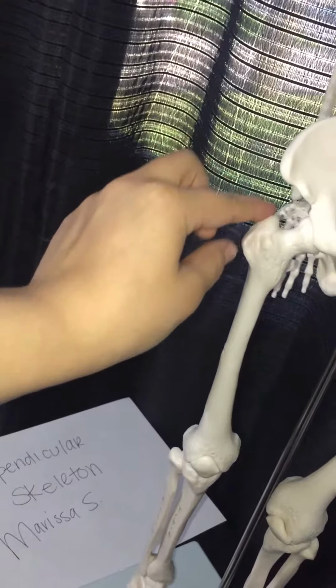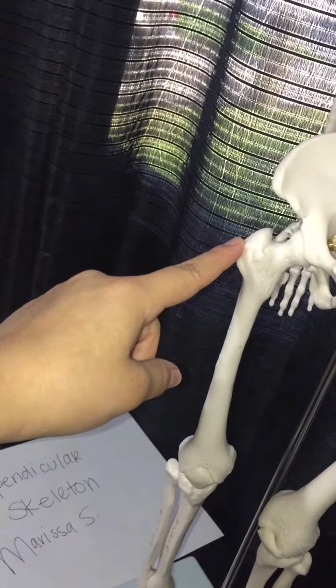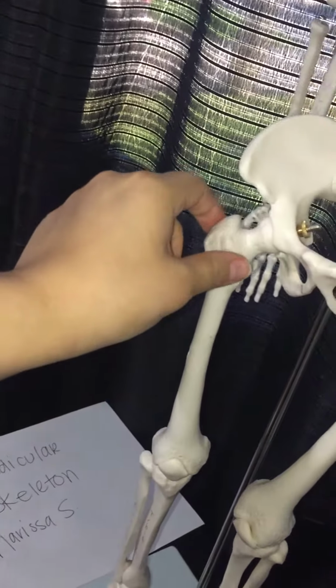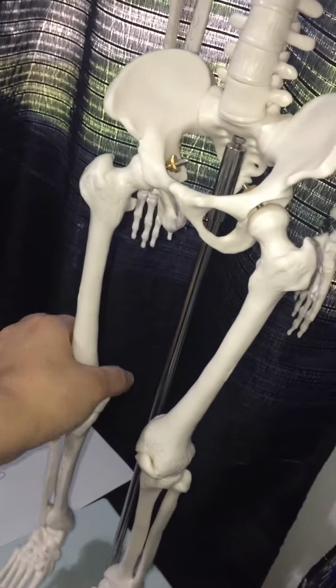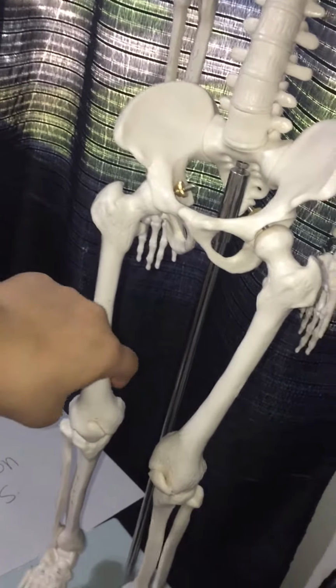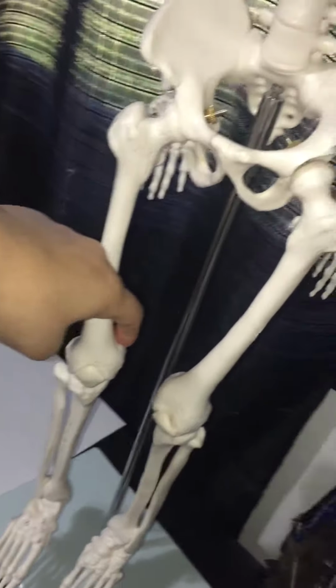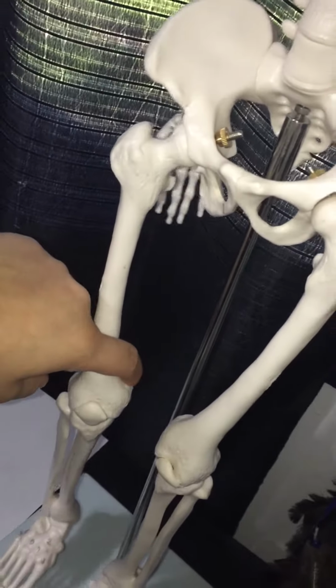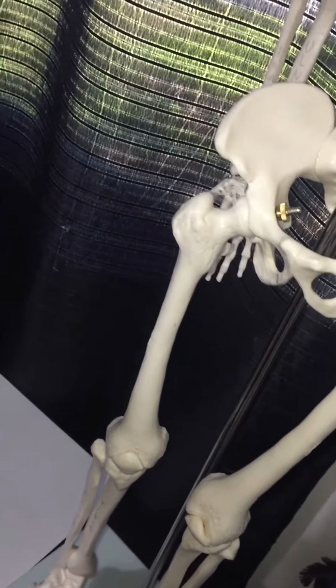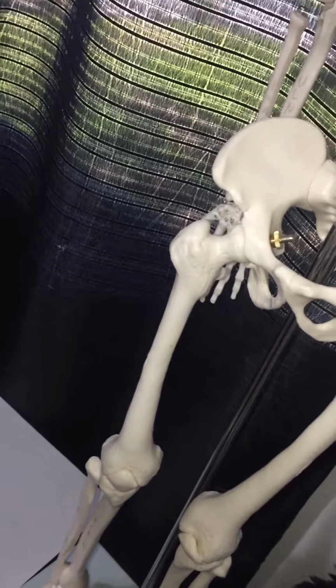And then you have the adductor tubercle, just this part. Then you have your medial epicondyle, which is the lower part here, underneath.